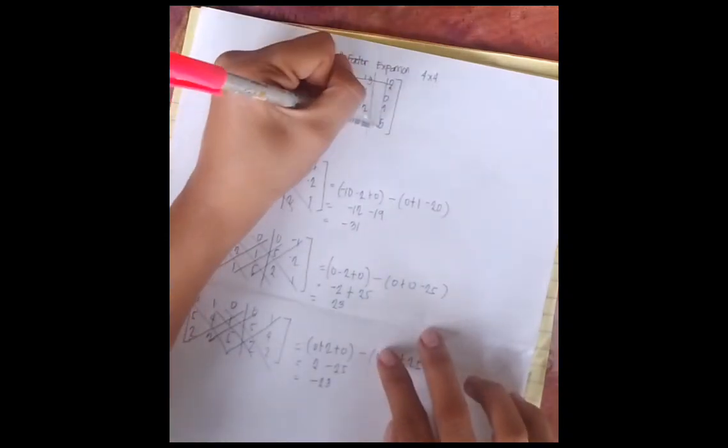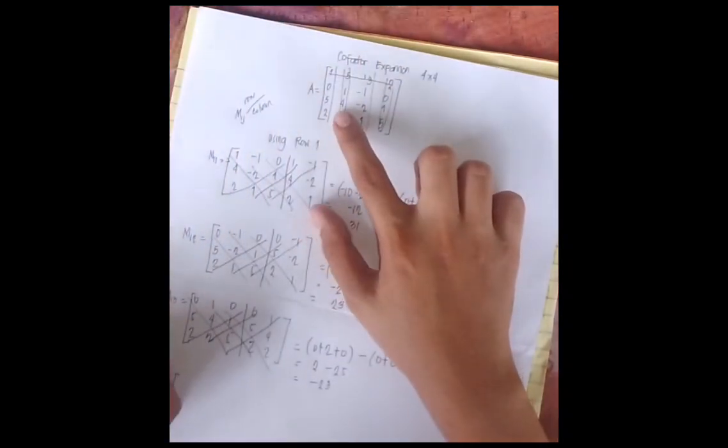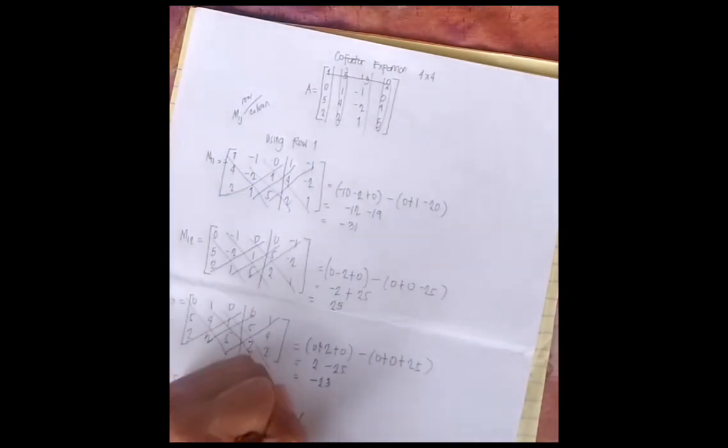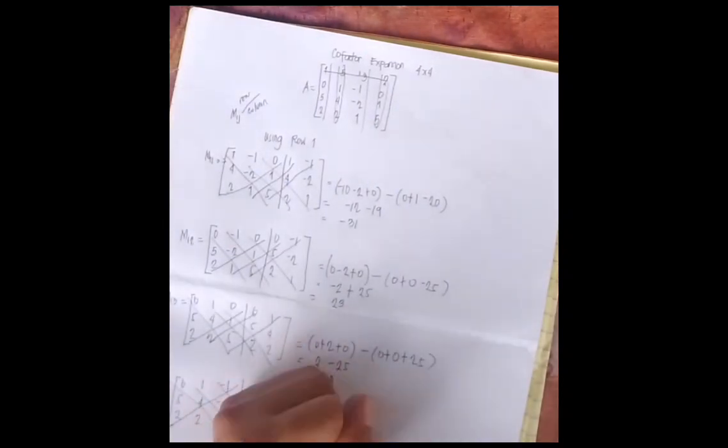And then M14, delete row 1, column 4. So 0, 5, 2, 1, 4, 2, negative 1, negative 2, 1, then 0, 5, 2, 1, 4, 2. Equals 4 times 0 is 0, negative 4 times 1 is negative 4, 10 times negative 1 is negative 10. Here, 8 times negative 1 is negative 8.